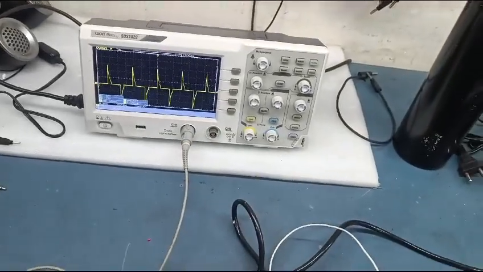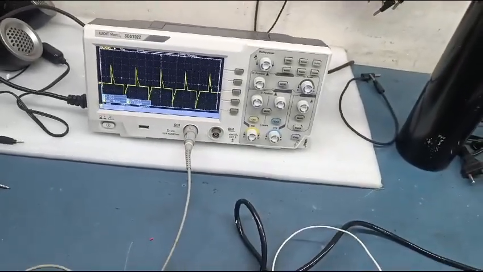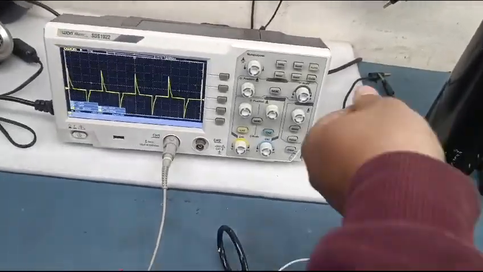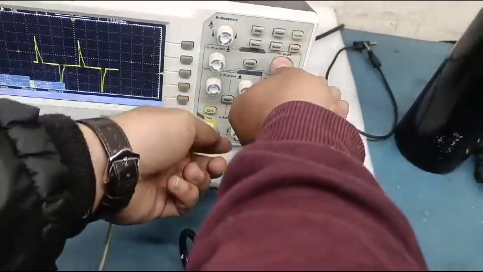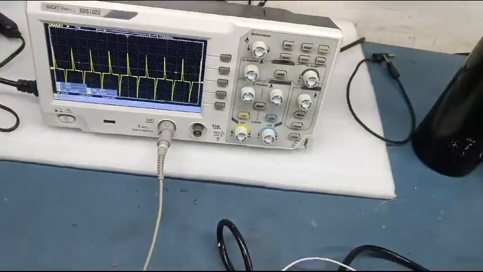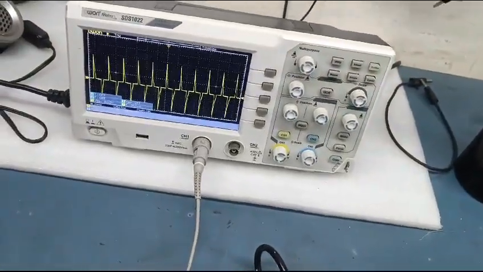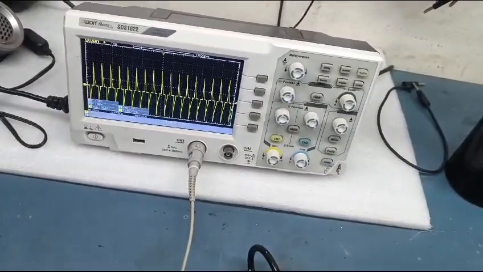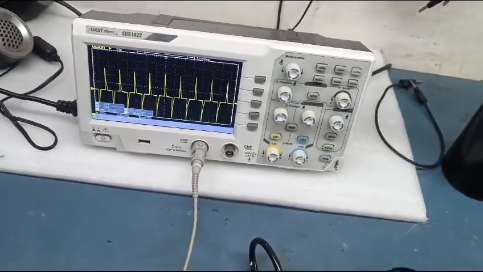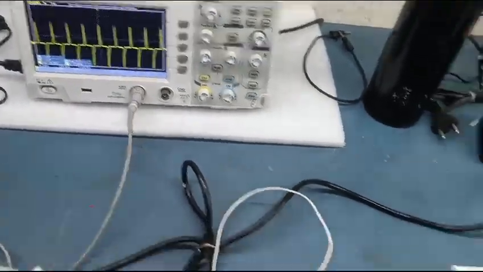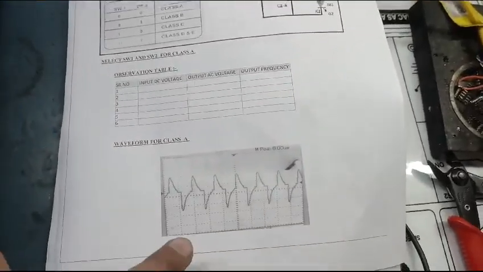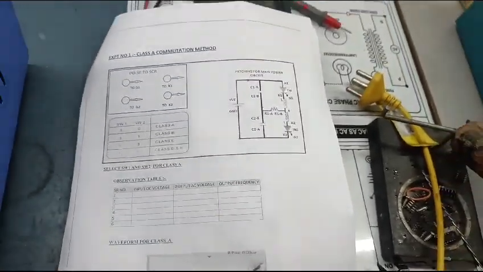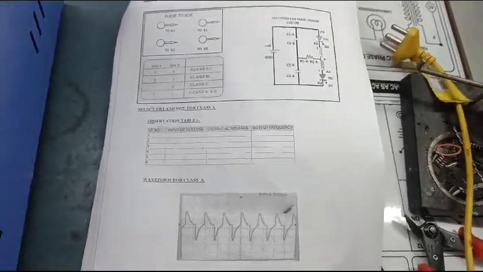In the class A commutation method, only the frequency varies. Now we have to vary the frequency, which you can easily see in your DSO. This is your output waveform as per your manual. This is our class A commutation method output waveform.